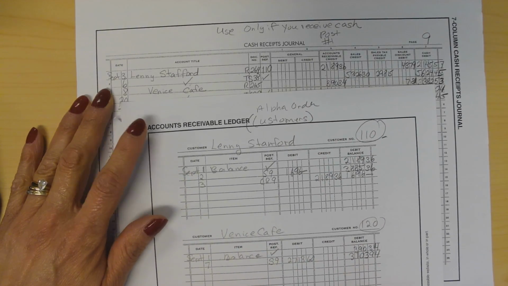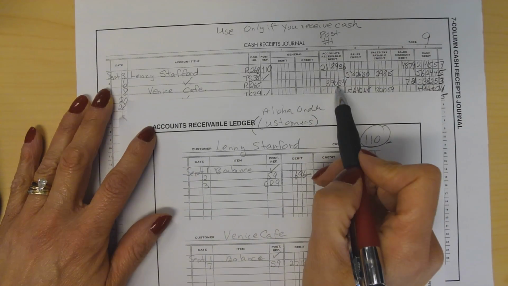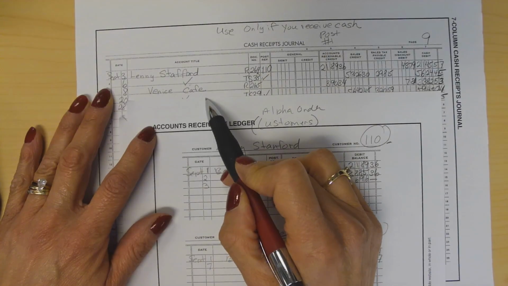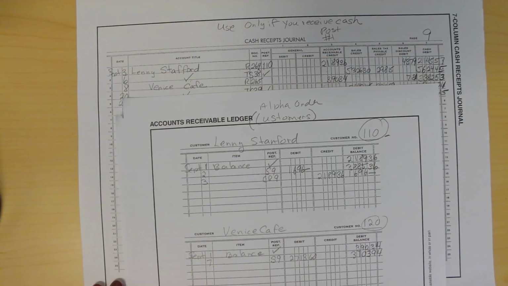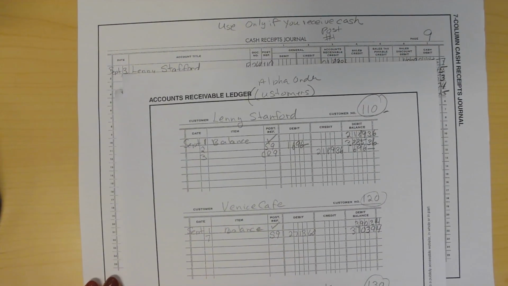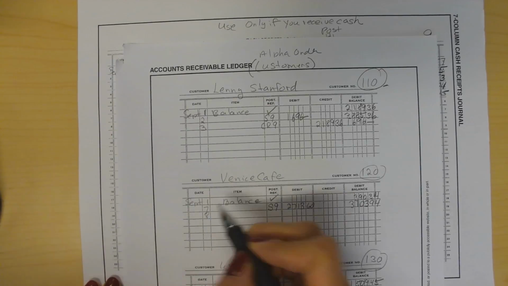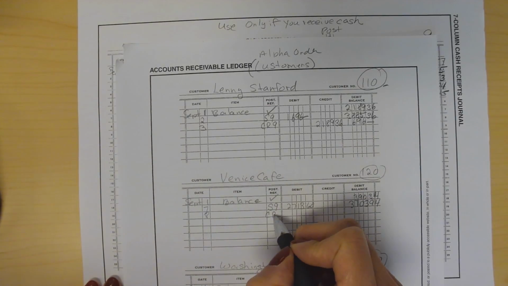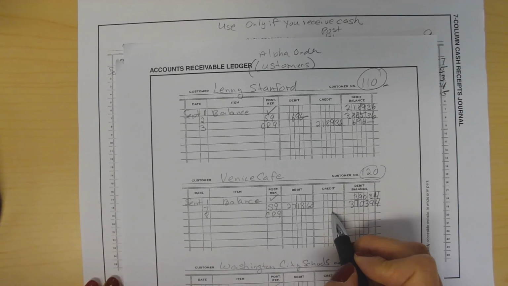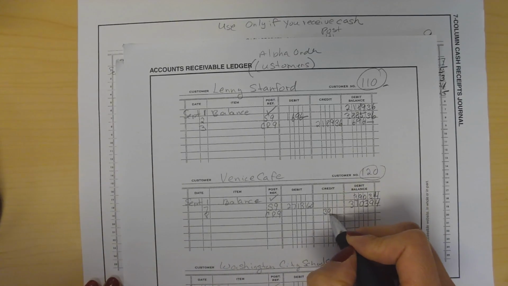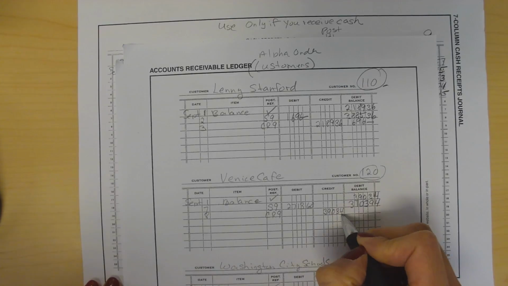So now our next one over in this accounts receivable credit column is Venice Cafe. So we will come over here to Venice Cafe, and it would be as of the 8th. CR9 for cash receipts journal 9, and it is a credit for $390.34.